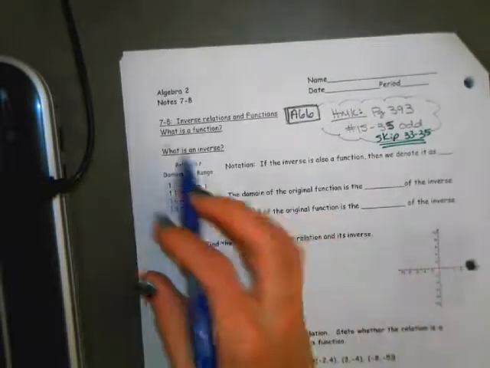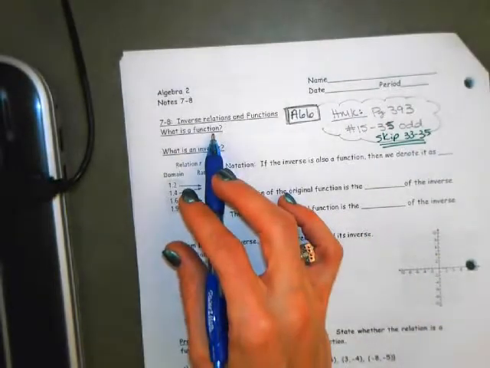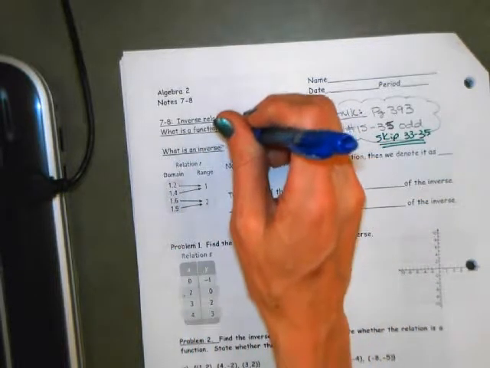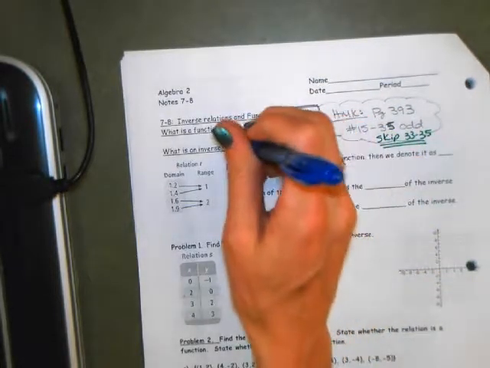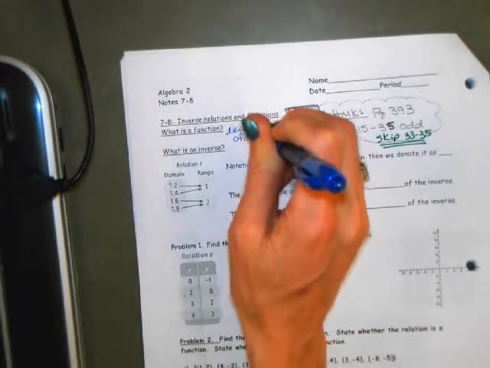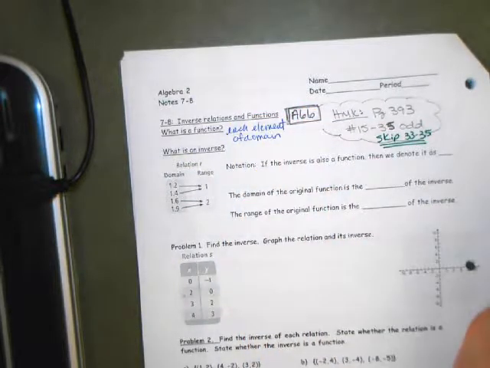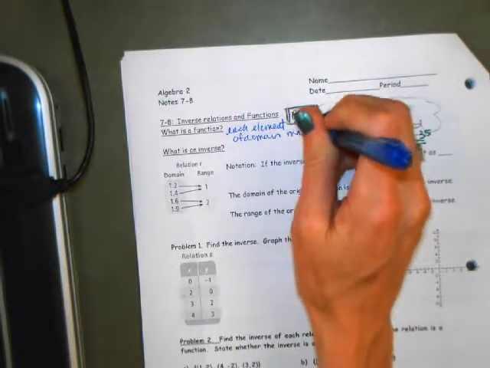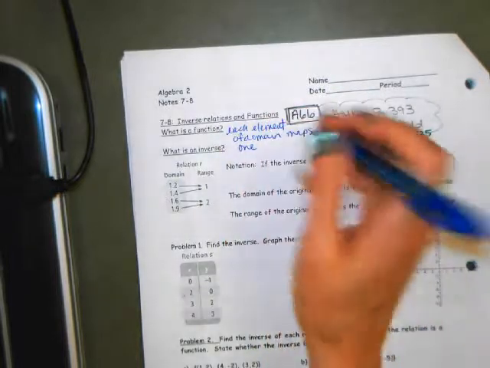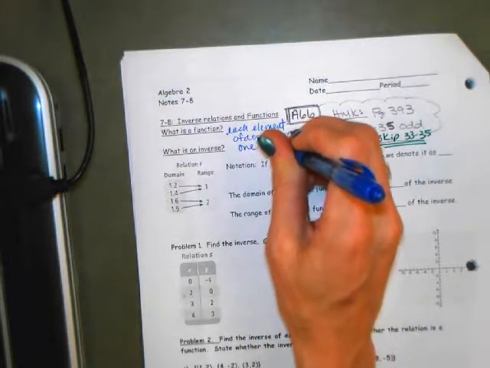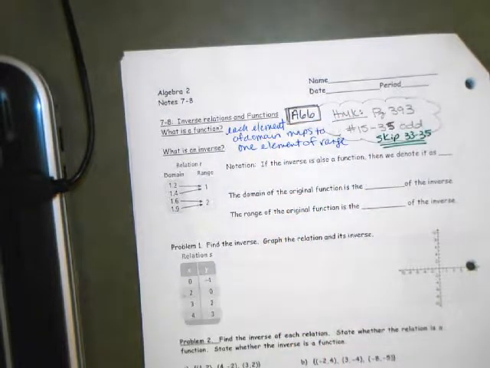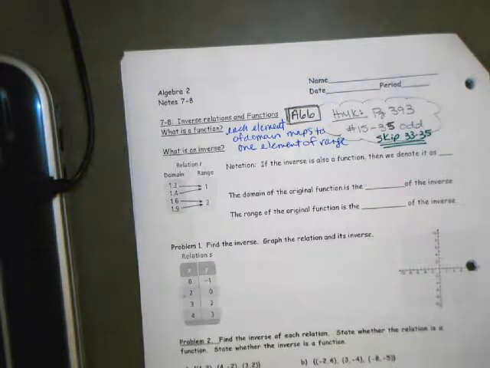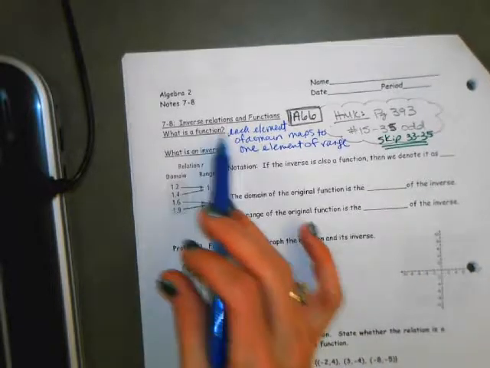Basically, when we talk about what is a function, if you remember way back when, it's basically where each element of the domain maps to one element of the range. And you cannot have multiple what? Domains. Okay? So that's a function.